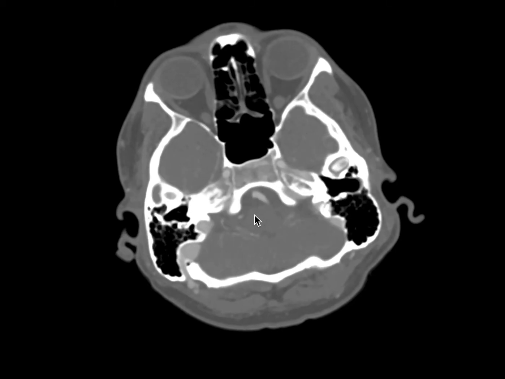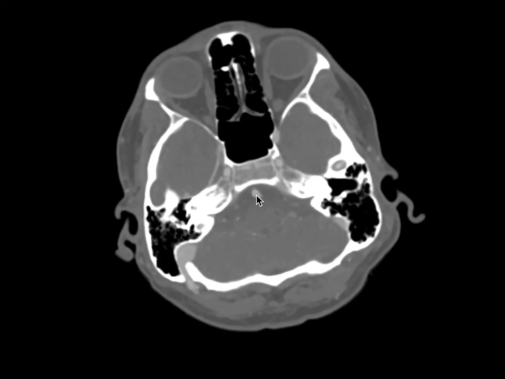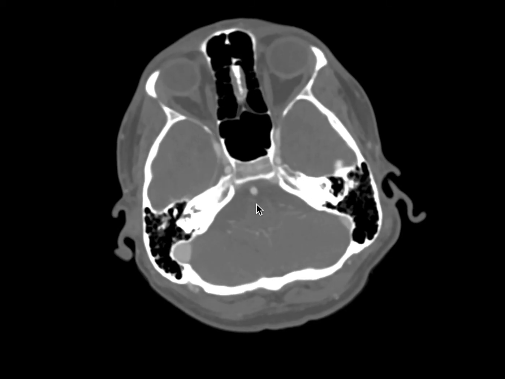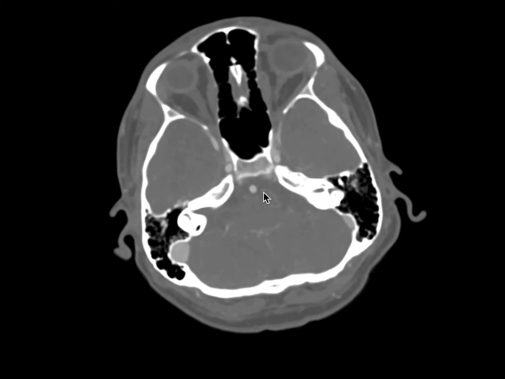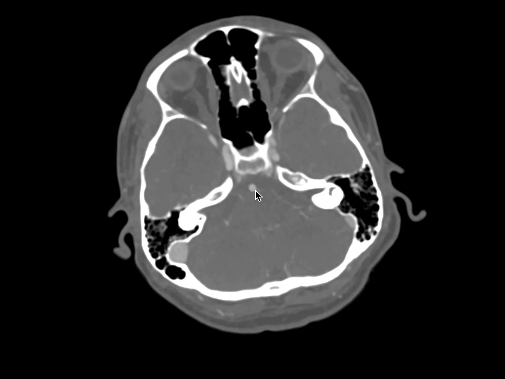As we continue to scroll superiorly, we can see our basilar artery here, and we'll notice a prominent anterior inferior cerebellar artery on the left, right here. The anterior inferior and posterior inferior cerebellar arteries tend to have a reciprocal relationship, so it is not surprising that this patient that did not have a definitive posterior inferior cerebellar artery has a prominent anterior inferior cerebellar artery.